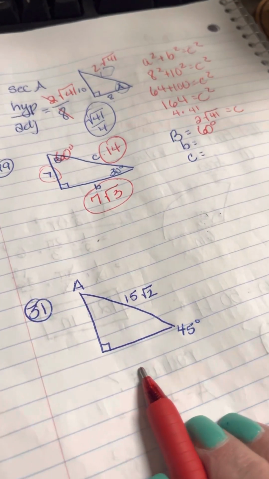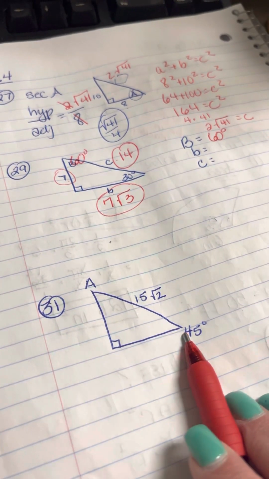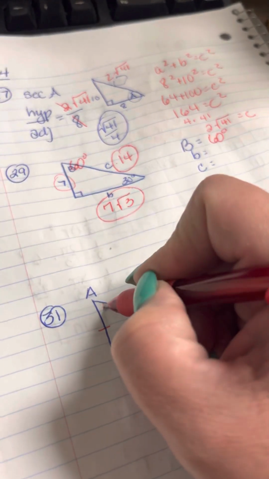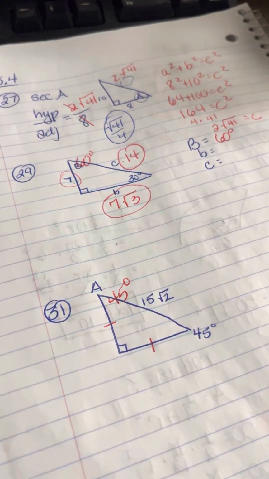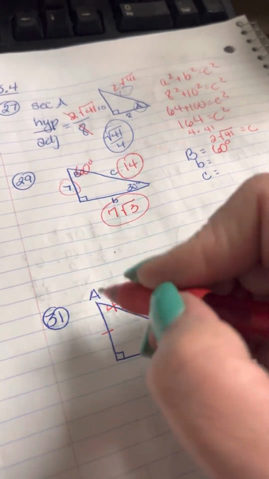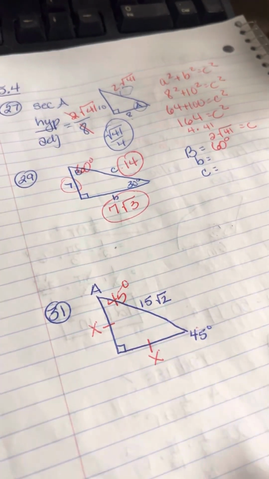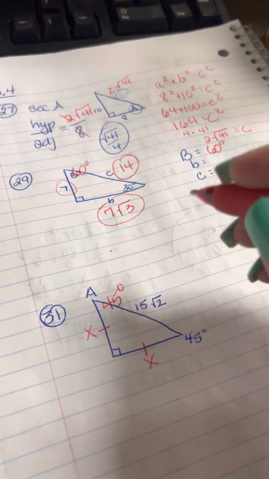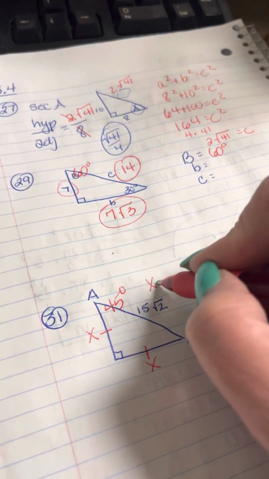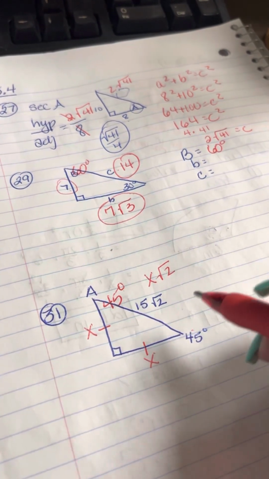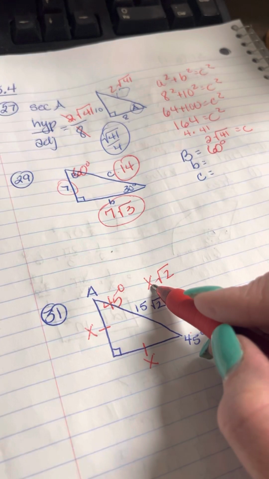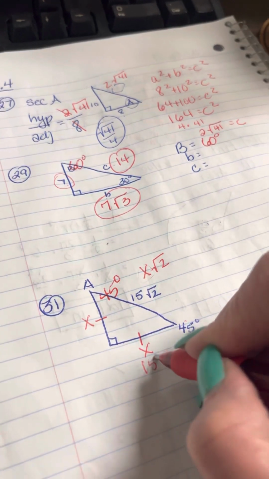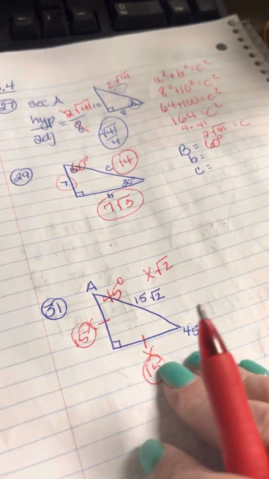Down here, same thing. This is a special triangle. This is a 45, 45, 90, which means that these two sides are equal to each other. So A is 45 degrees. And in a 45, 45, 90, when you have this side and this side, they're equal because the angles are equal. And then to go from this side to this side, you multiply by the square root of 2. So this side is x times the square root of 2, which means if this is x times the square root of 2, and that's 15 square roots of 2, and I just want x, I just drop off the square root of 2, and these sides are equal to 15.